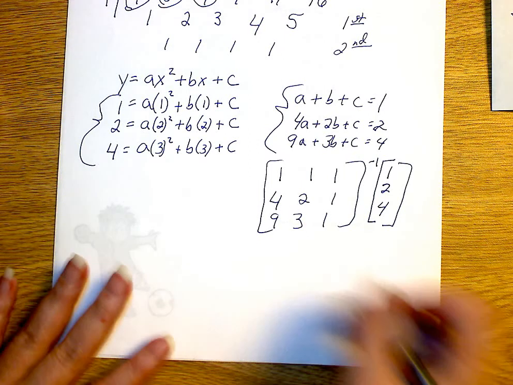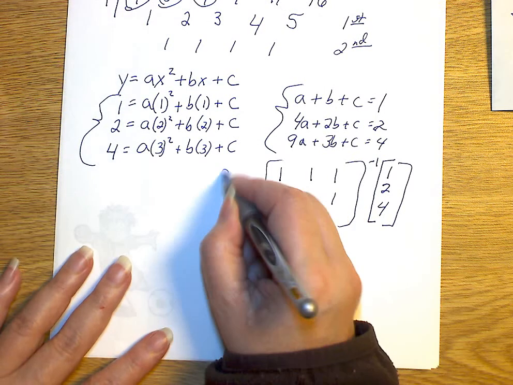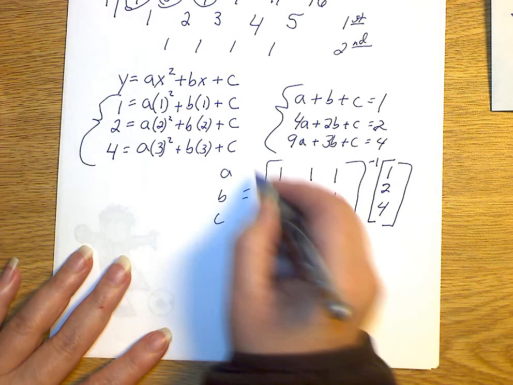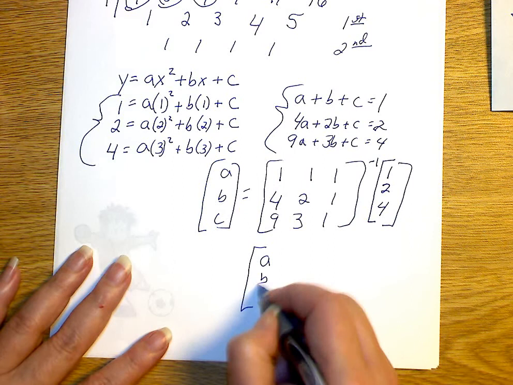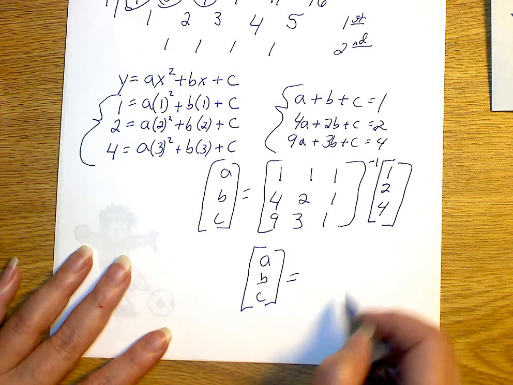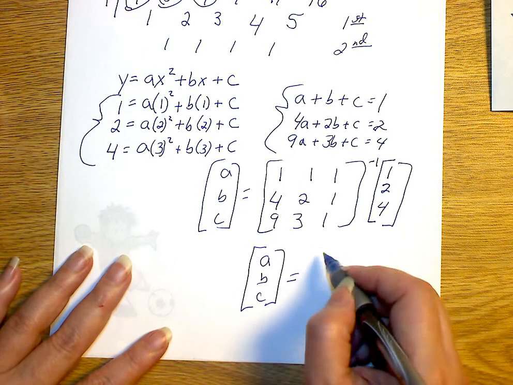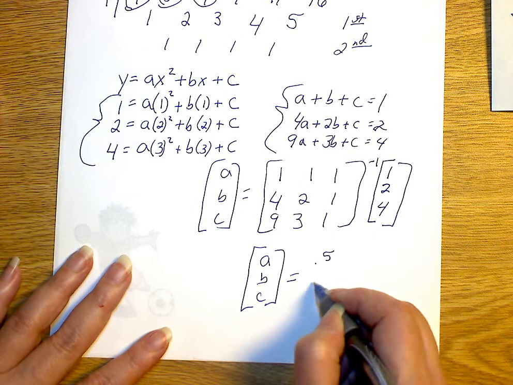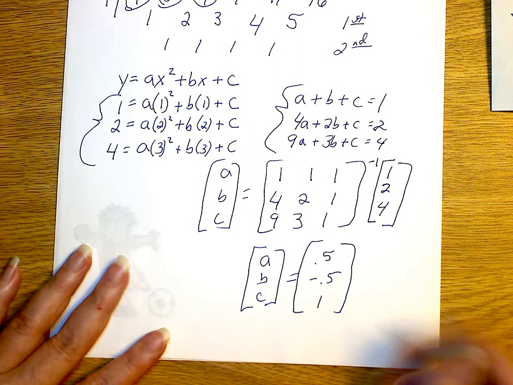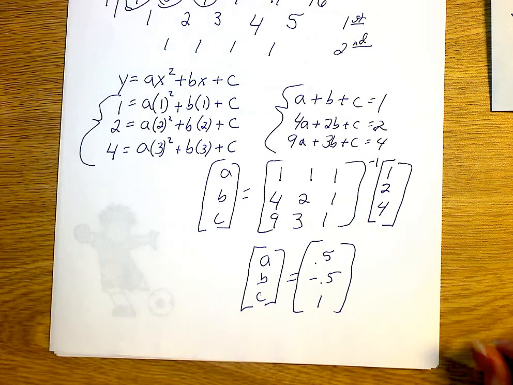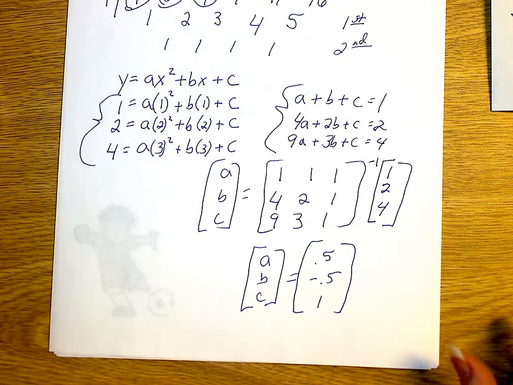So remember that you are solving for a, b, and c. That's what this is going to equal. So a, b, c equals, did you get 0.5, negative 0.5, and 1? Anybody not get that needs help finding that? Okay.